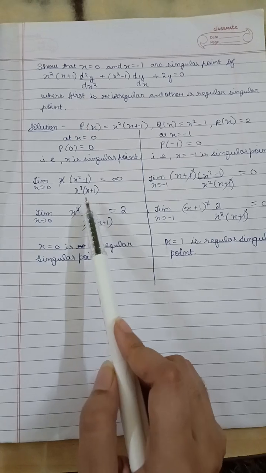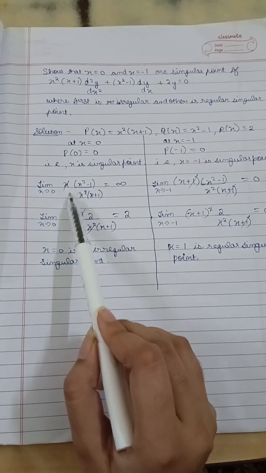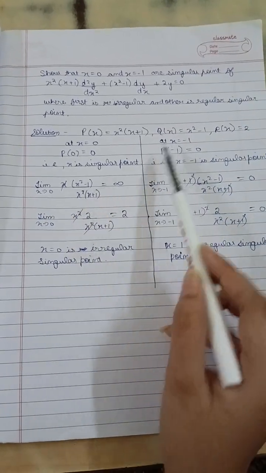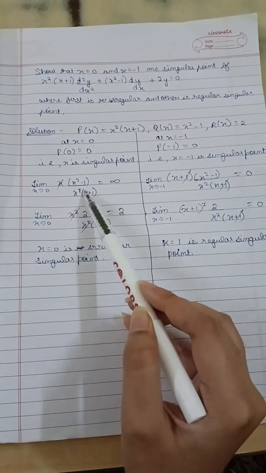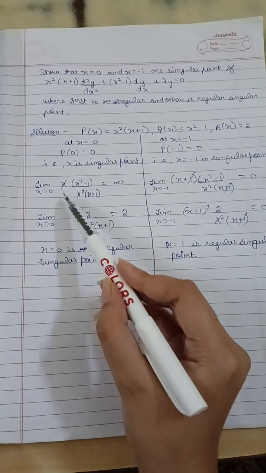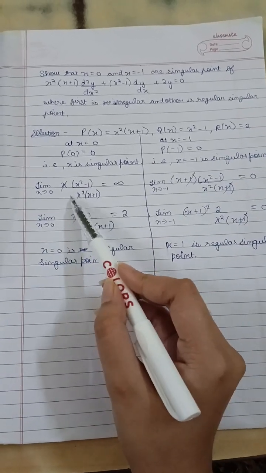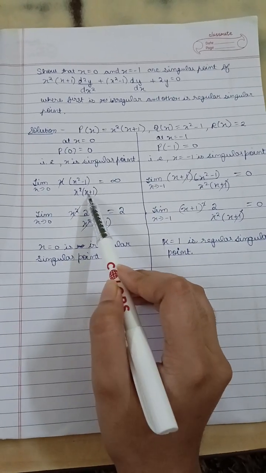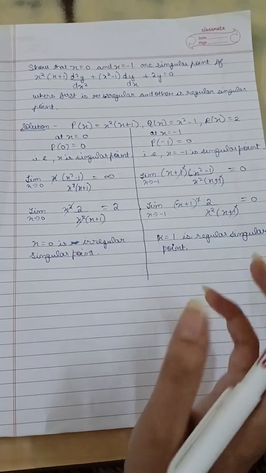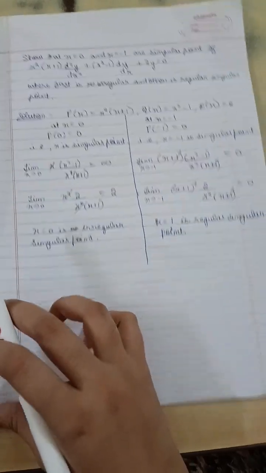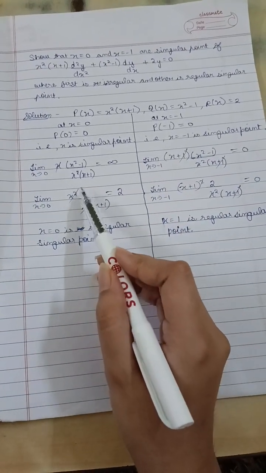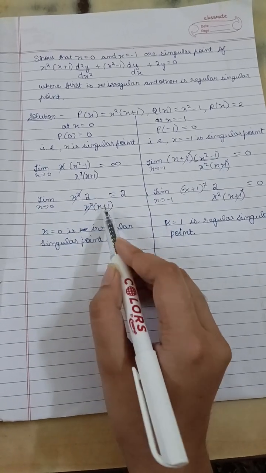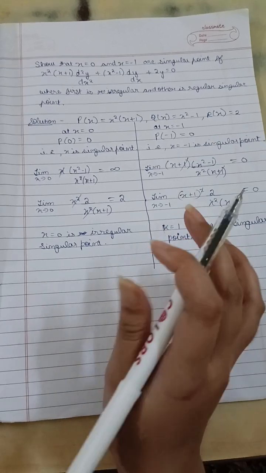Let us check the other two conditions. On putting q of x upon p of x, we are putting q of x and p of x. X and x will be cancelled out, and after putting x equals 0 here, this whole denominator will change into 0, and dividing anything by 0 gives us infinity. So this is not a finite value. Let us check the other condition. X square and x square will be cancelled out. On putting x equals 0 here, we'll get 2 upon 1 which is equal to 2, which is a finite value.